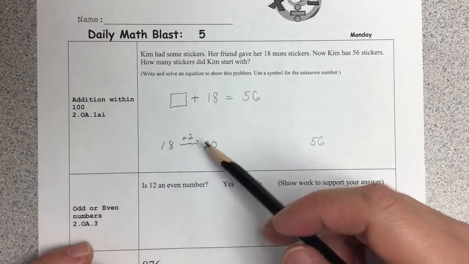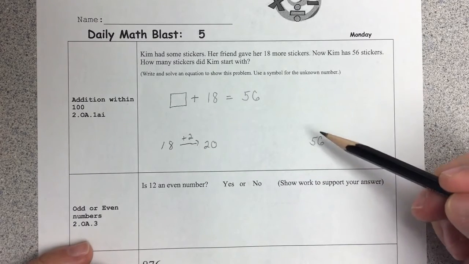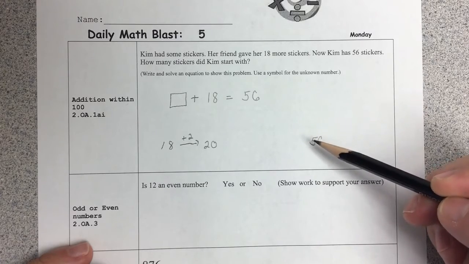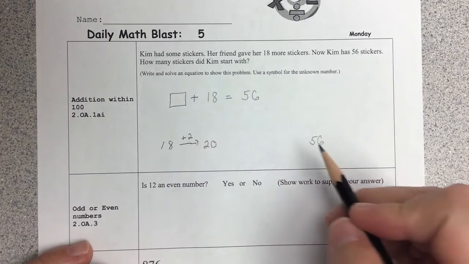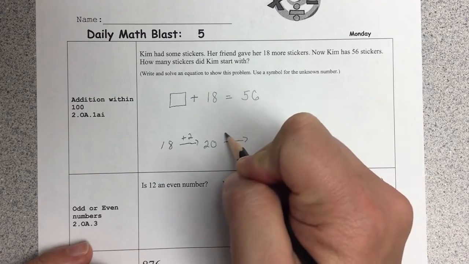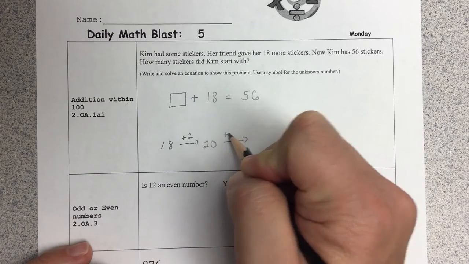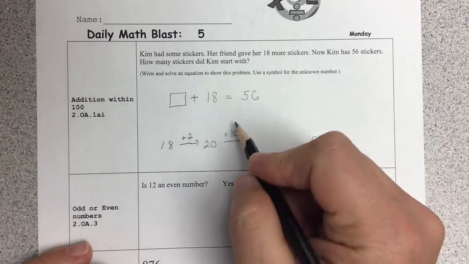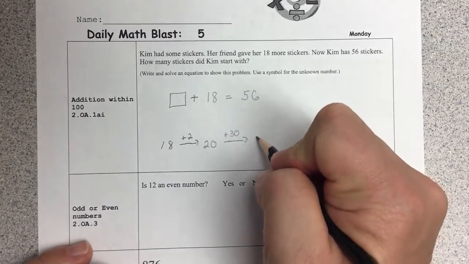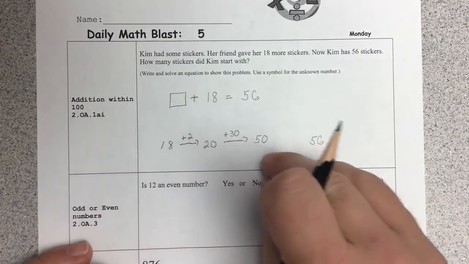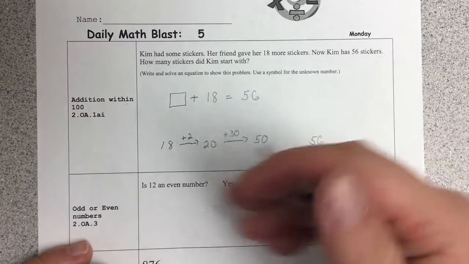So I have 2 10s, or 20. Notice in this number here, I have 56, so I have 5 10s. So if I have 2 10s and I need 5 10s, I know I can add 3 more 10s, or 30. Well, 2 10s and 3 10s, or 20 plus 30 is 50. Now, if you didn't realize that, you could add it in smaller pieces. That's fine. It's not going to affect your answer.